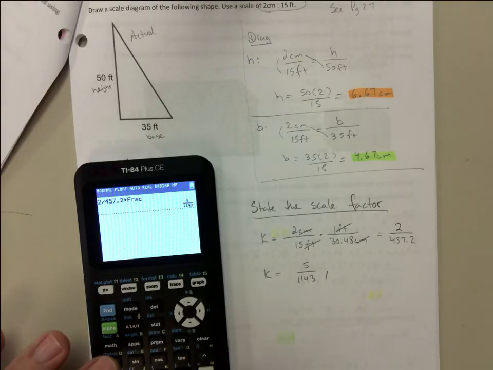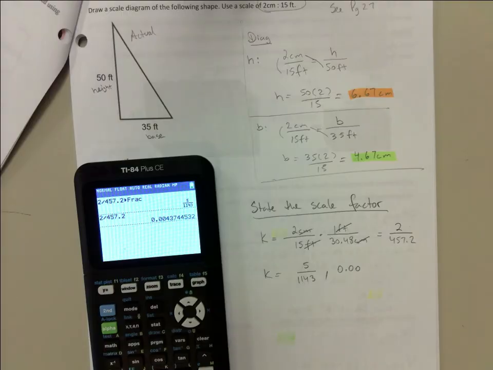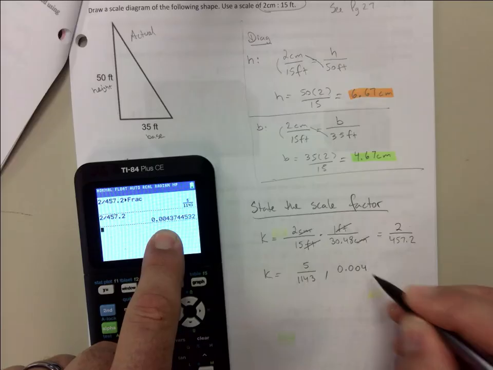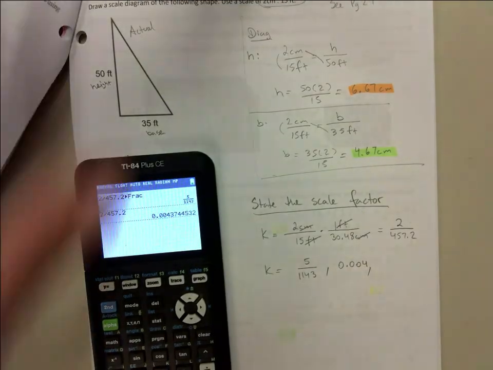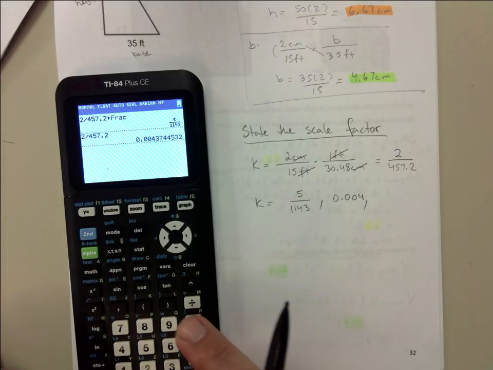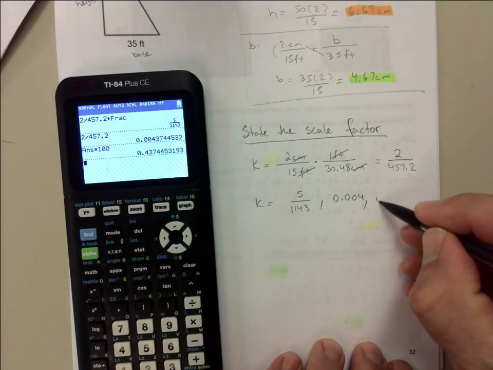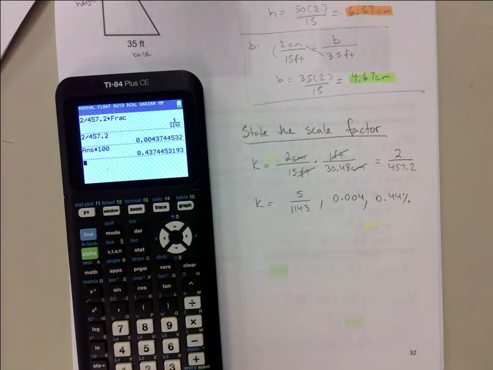How would this be as a decimal? You go 2 divided by 457.2. So this would be 0.0. Can you do this? Because Mr. Dirksen, you said 2 decimals, so it's 0.00, right? Then you go 1 more. Okay, give me a third. So that'd be 0.004. It doesn't happen very often, but if it does happen, please don't give me a 0 there. And then if you want percentage, multiply that by 100. So that's 0.44%. And there you have it.